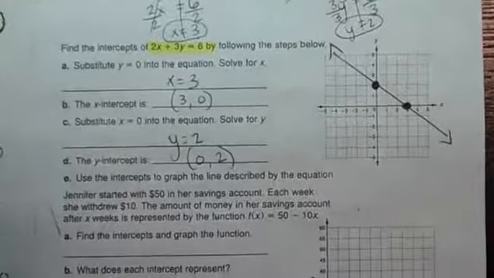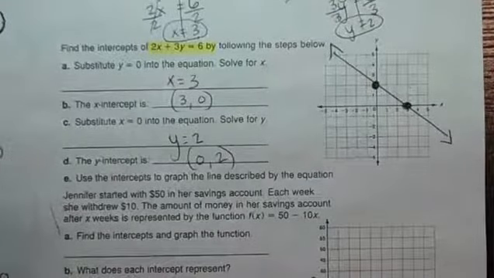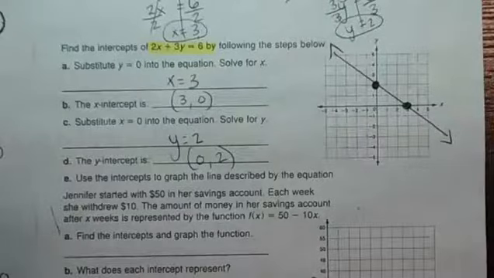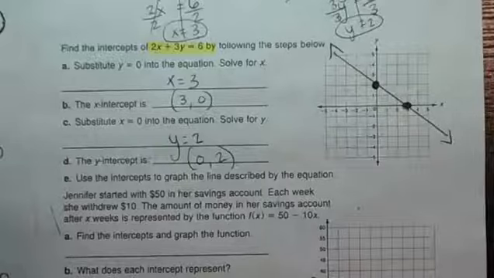And then let's look at what E says. It says, use the intercepts to graph the line described by the equation. Well, that's exactly what we did. And that's all we're going to do. Very good job.